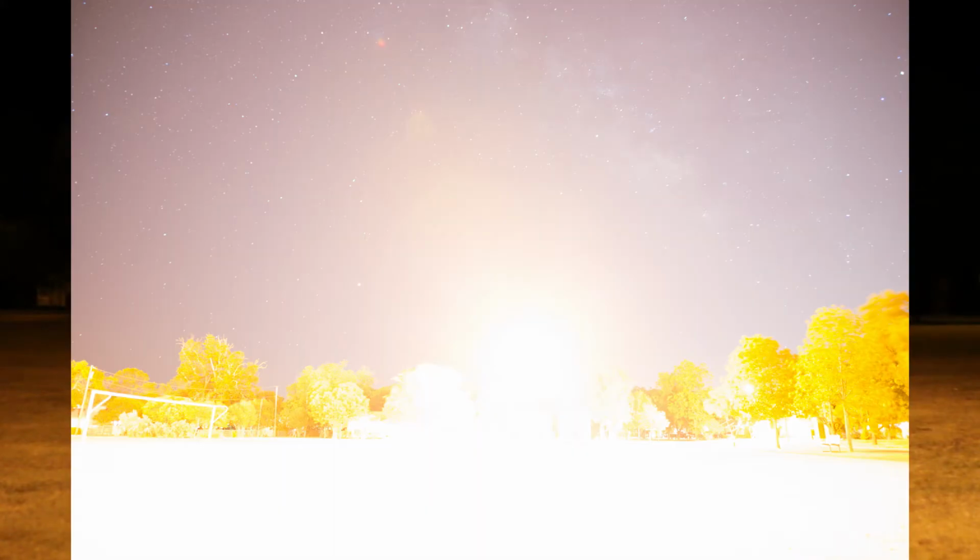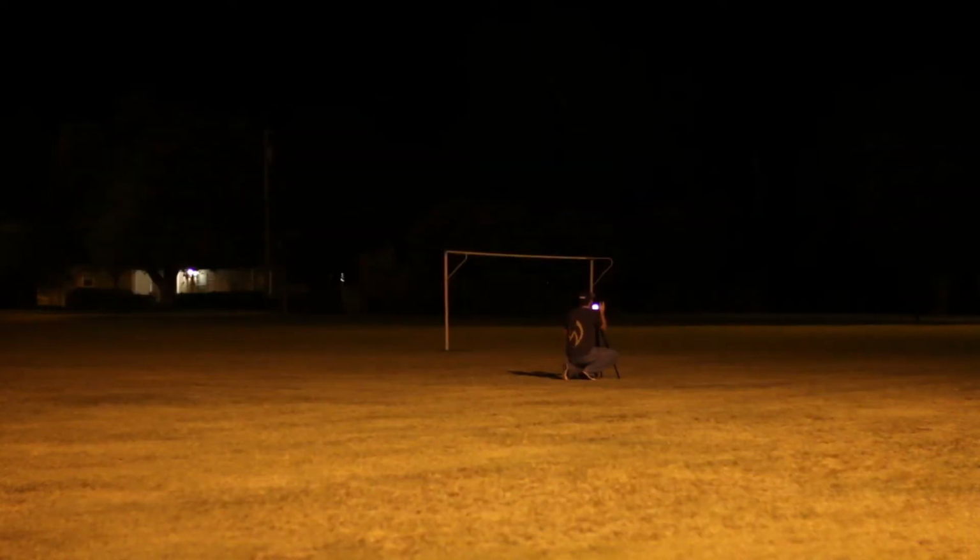So with those same settings, look how much more we can actually see. Still super blown out and gross, but look at that. You can actually see part of the Milky Way. That is amazing. I didn't actually expect to see that. I've never taken a picture with these settings in town.